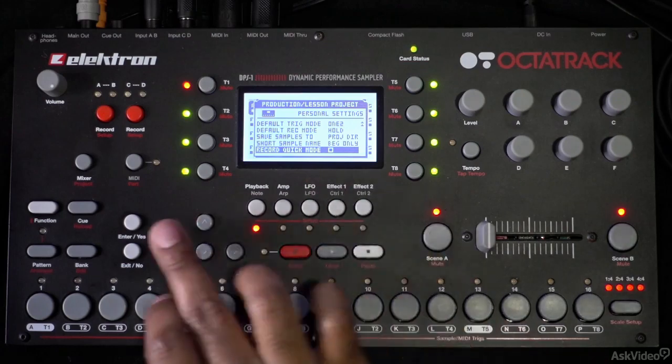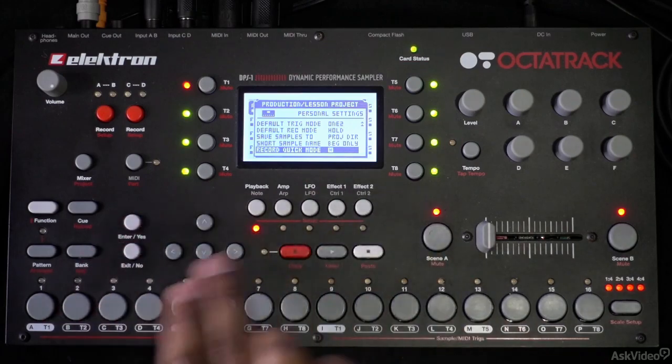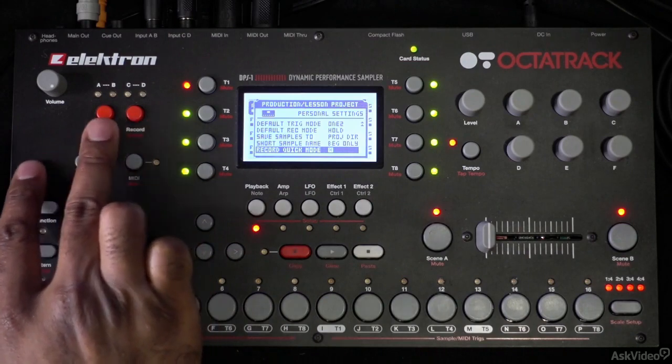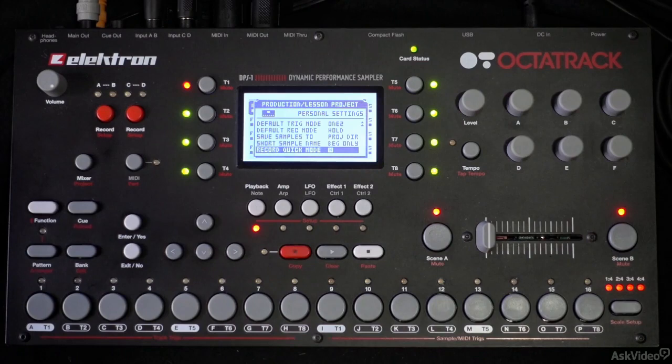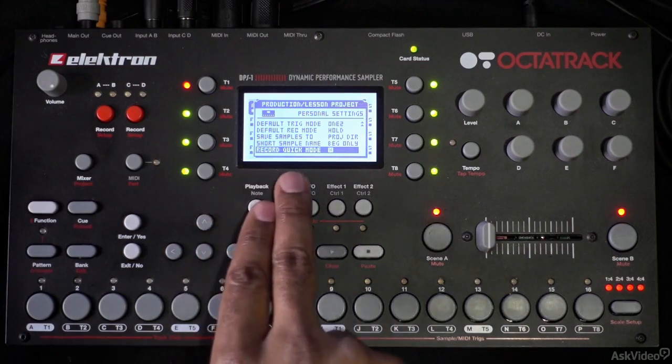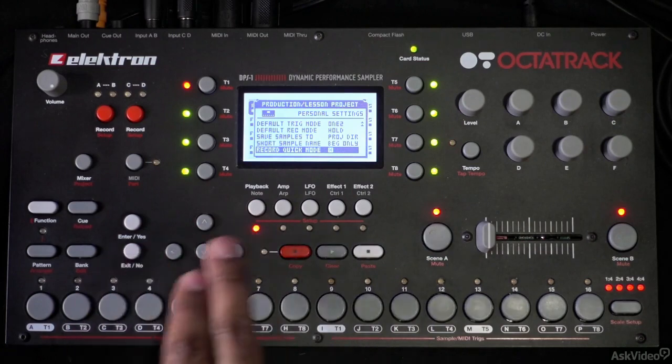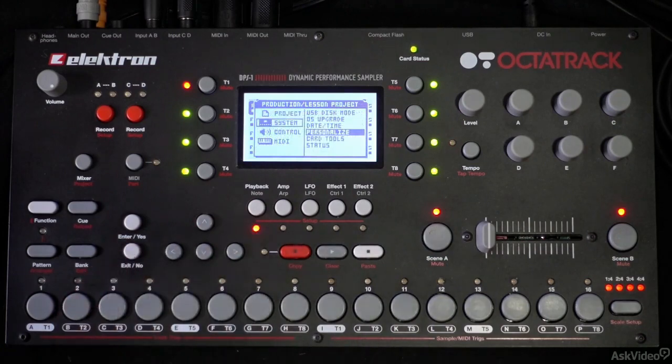I always use record quick mode because it makes the sampling process a lot easier. When this is on, all I have to do is just hold the button for whichever input that I want to record from, and that's it. And it simplifies that process a lot. So make sure that we have record quick mode enabled, and that'll simplify the sampling process. All right, so let me back out of here. Okay, so I think that I'm ready to start sampling some stuff.